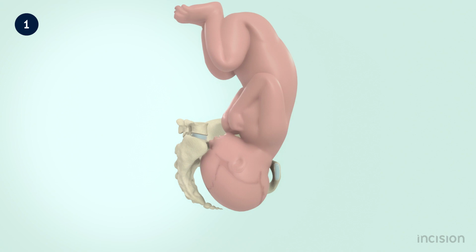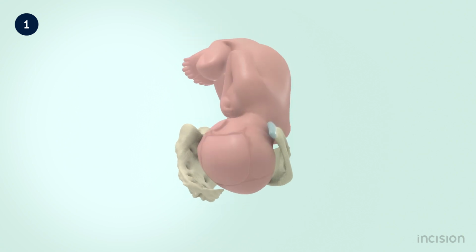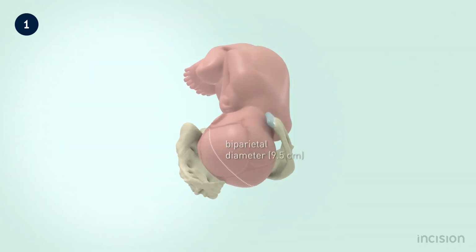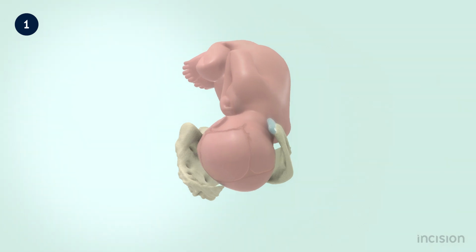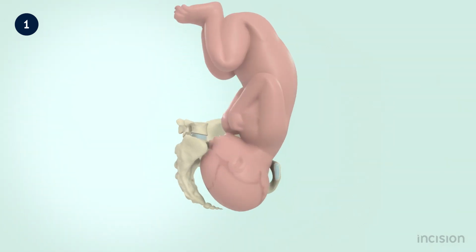The diameters of the head descending through the pelvis are the suboccipitofrontal, 10 cm diameter, and the biparietal, 9.5 cm diameter. For a more detailed elaboration on the definitions used in labour, refer to the course Mechanisms of Labour.